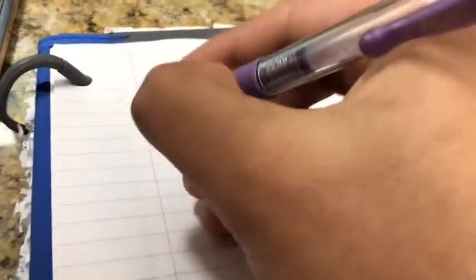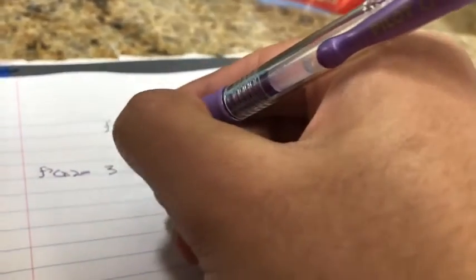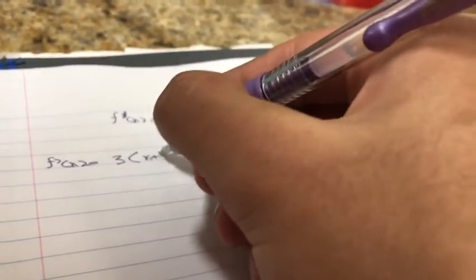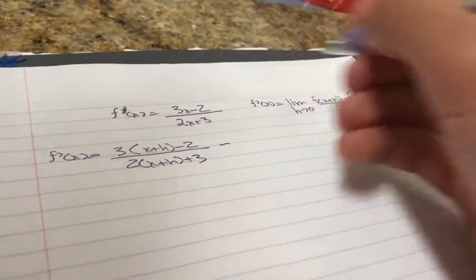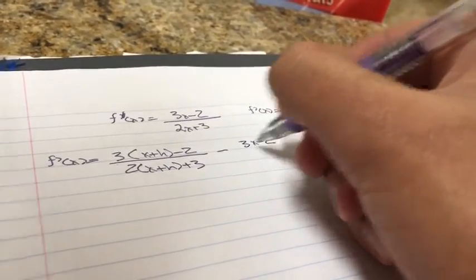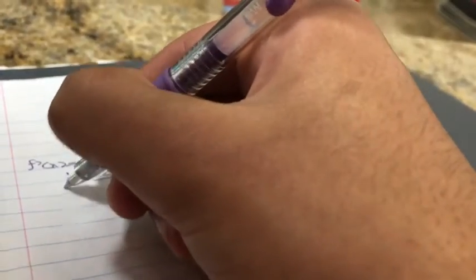So now that we have this, let's go ahead and plug this into this. So f prime of x equals 3x plus h minus 2 over 2x plus h plus 3 minus 3x minus 2 over 2x plus 3, all over h. We're taking the limit of that.